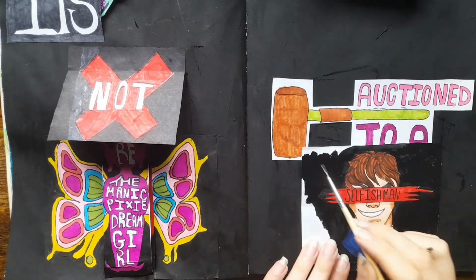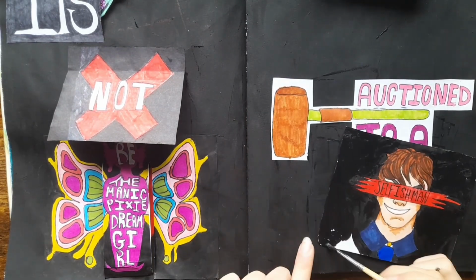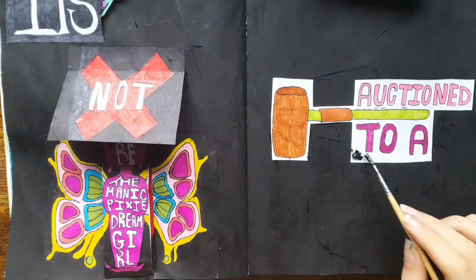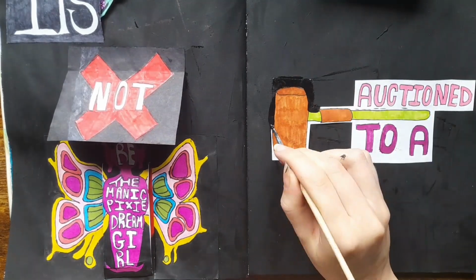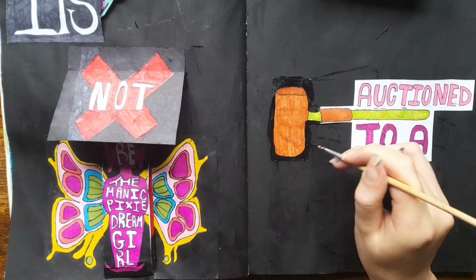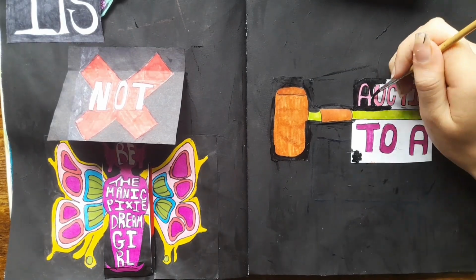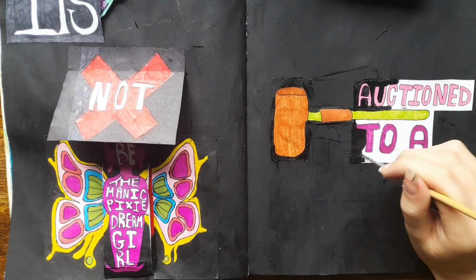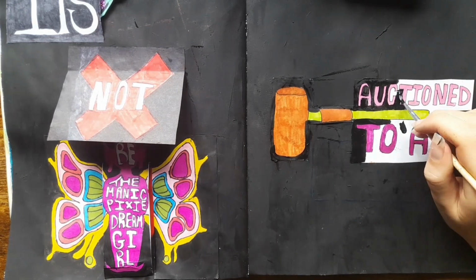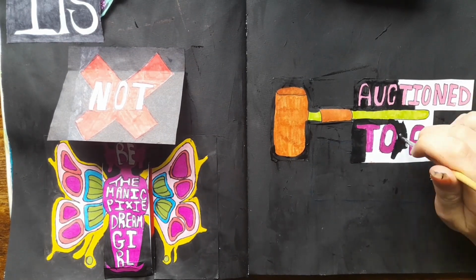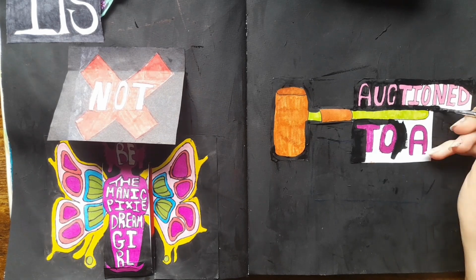I think lyric books are cool to watch. I was very inspired by it, and I had fun doing this. I don't think I'll do it again in a hurry though, because it was very time consuming and the outcome was kind of underwhelming at the end. Anyway, I also painted this thing black because I wasn't going to individually cut out every single letter. That would have taken even longer, so this was the quicker option.